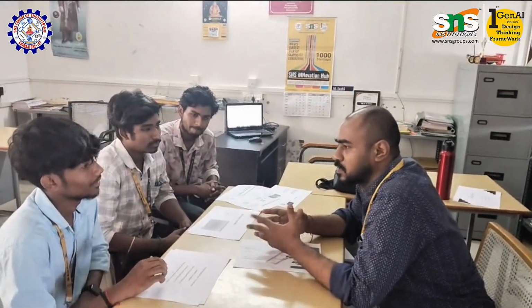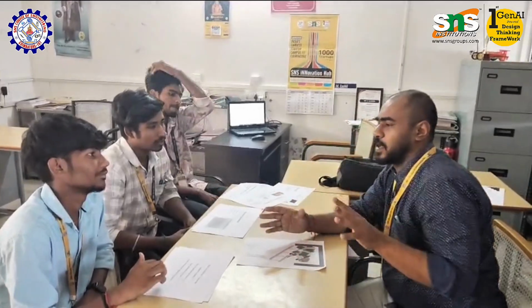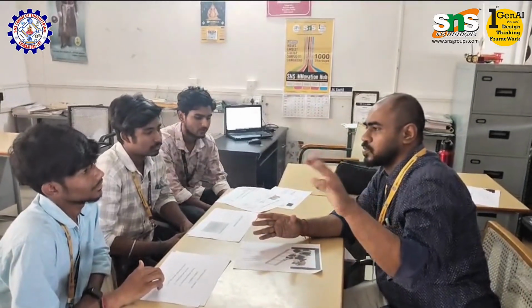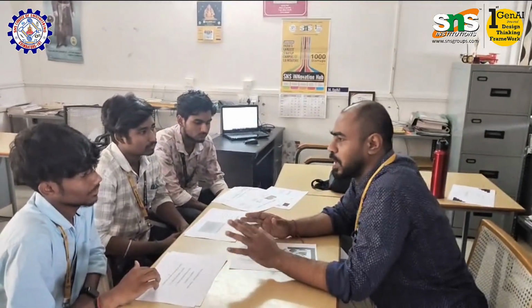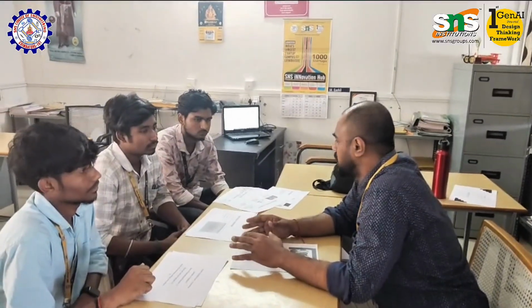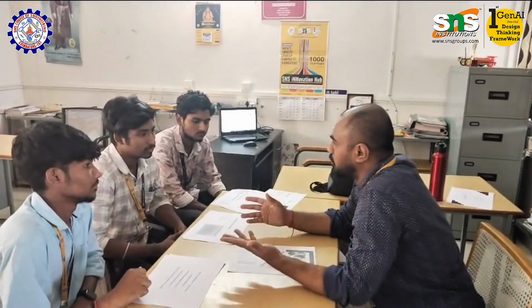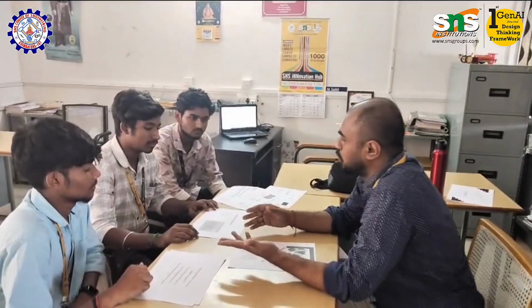When firemen are climbing a higher building, they might face an issue. So you have taken that particular case study. Good to know that. Let's go with the free body diagram of how the ladder works, and later on we go with the concept.